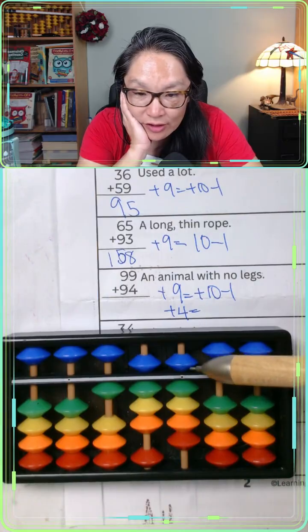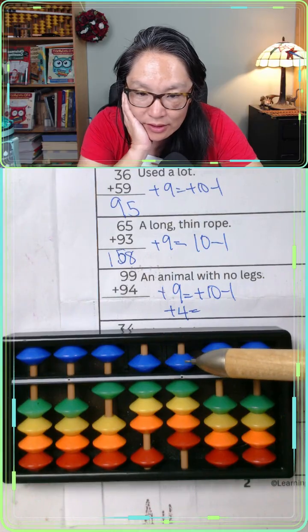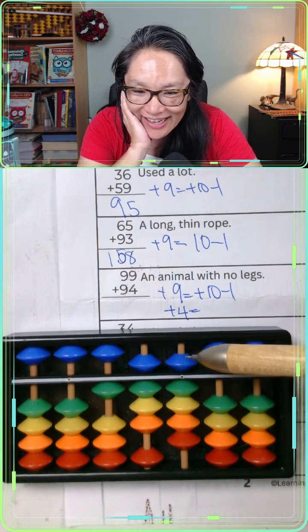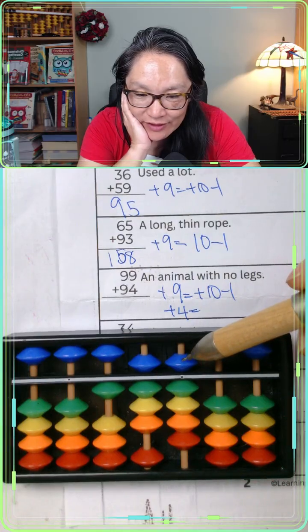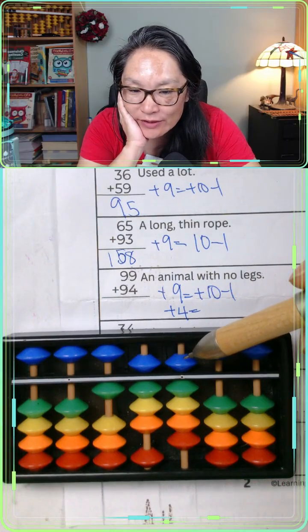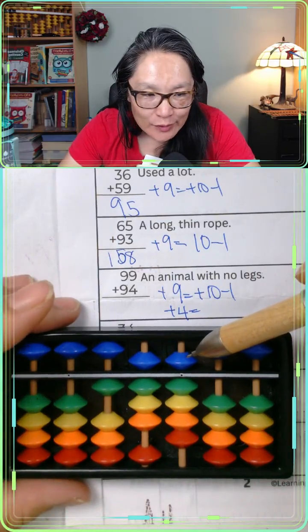Can we add the 5 here, Char? Oh, yep. Can we add the 5? No, we can't. So what's another way to add the 4? Can't do it because we're already using the 5. If we're already using the 5, we cannot do plus 5. What's another way?